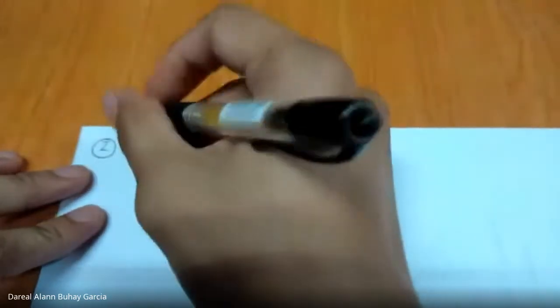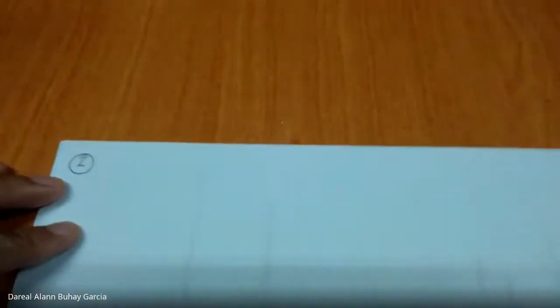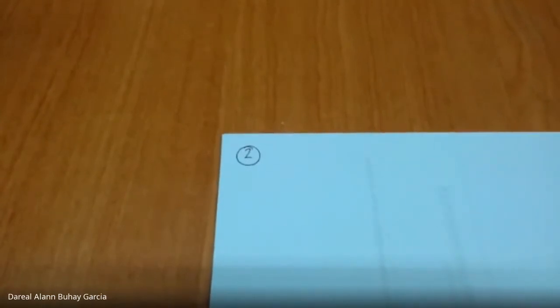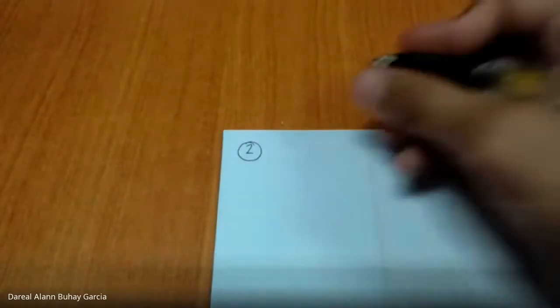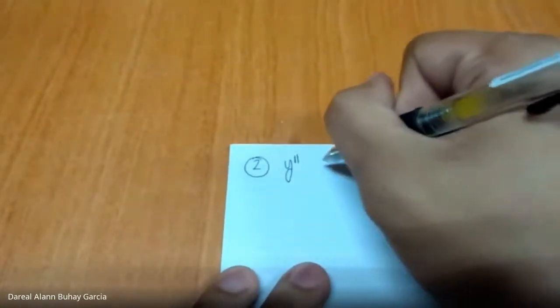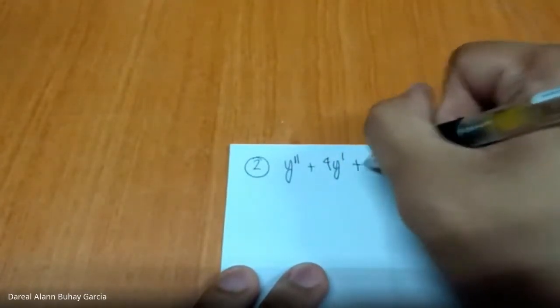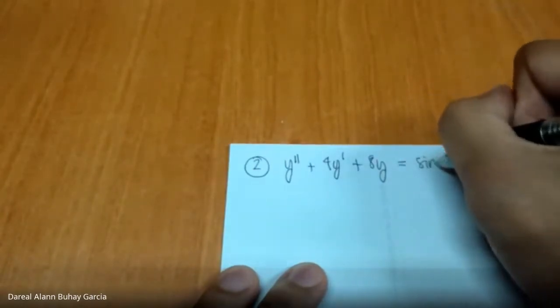This one is a challenge, but let's go. Y double prime plus 4y prime plus 8y is equal to sin x.